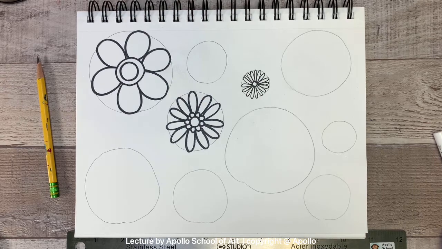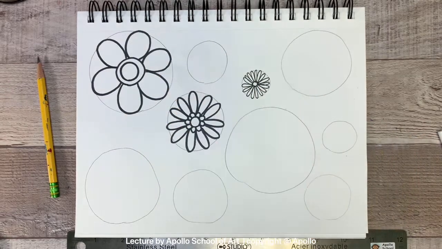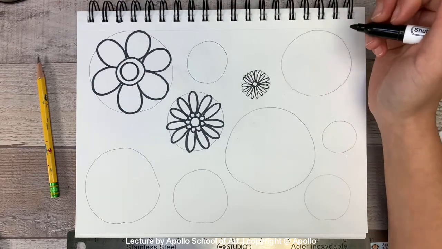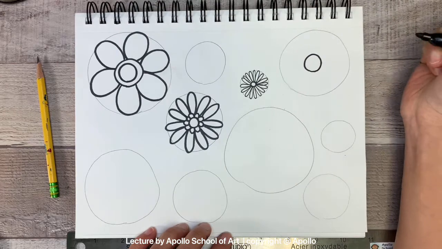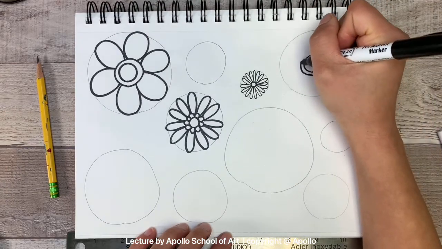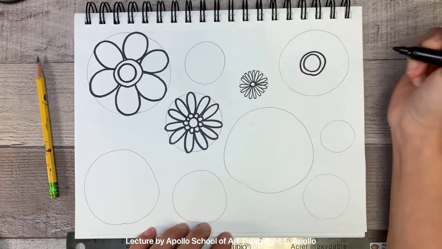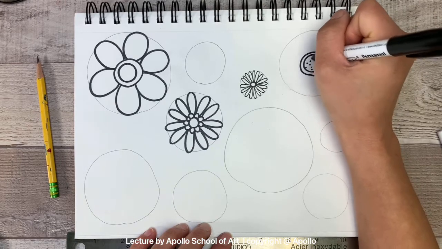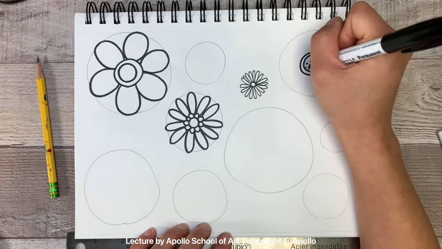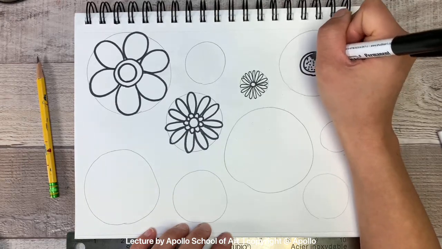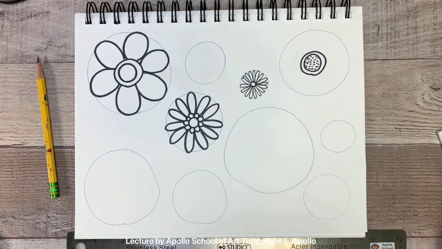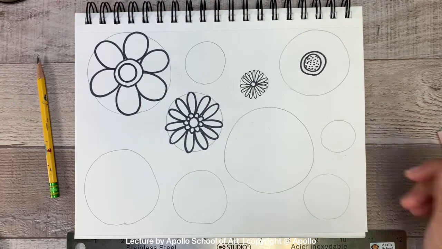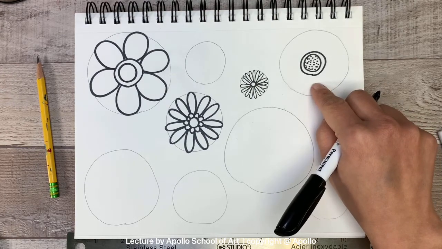And we are going to do our fourth. We are going to do the circles again. One, and I can have the second one like the rings. Adding the dots at the middle, so I'm doing the stippling. And this time I'm going to make my petals look different.